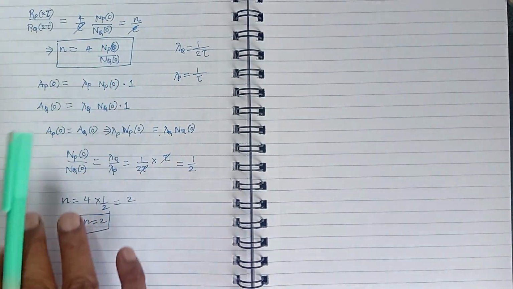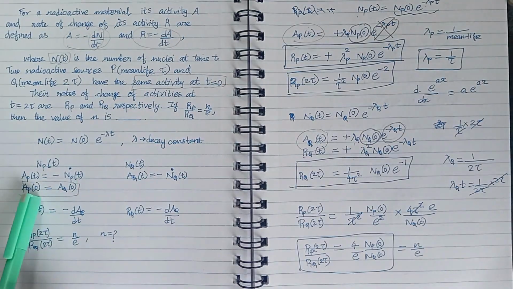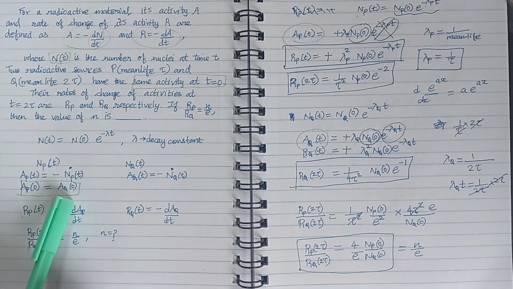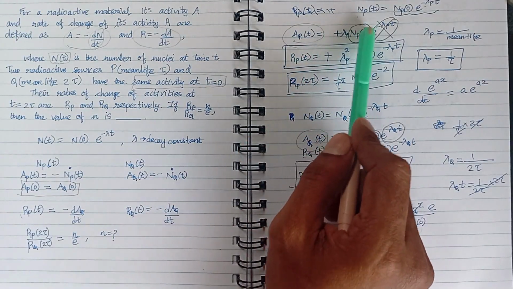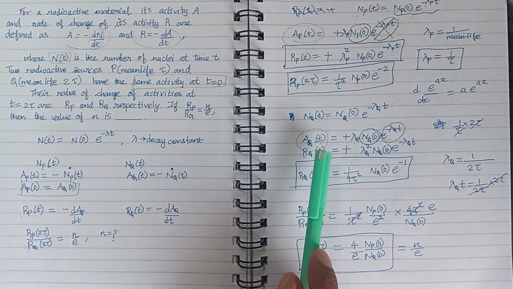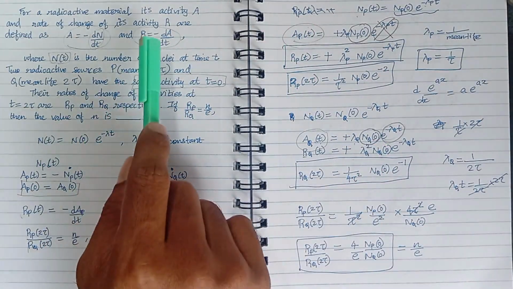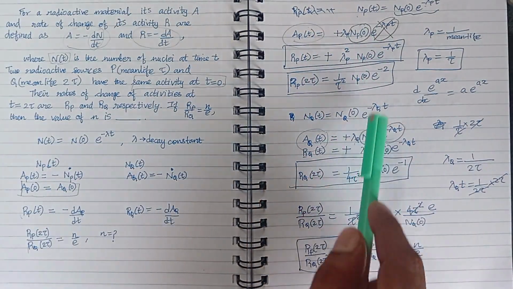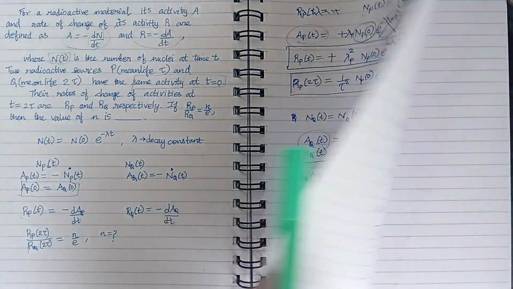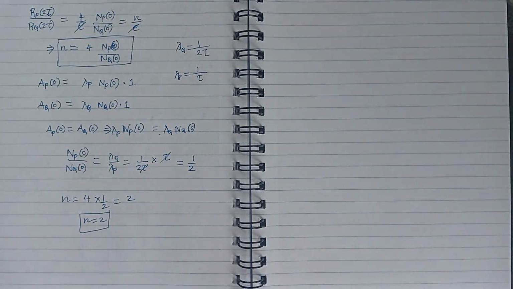So for this ratio we use the other condition, same activity at T equal to 0. That means AP of 0 and AQ of 0 are equal, and we noted that AP of T contains this factor NP of 0 and AQ of T contains this factor NQ of 0. So we made use of this condition and substituted T equal to 0 in both these equations and got the ratio and equated to 1, and we got N equal to 2.